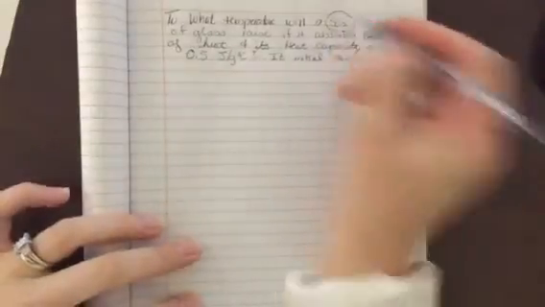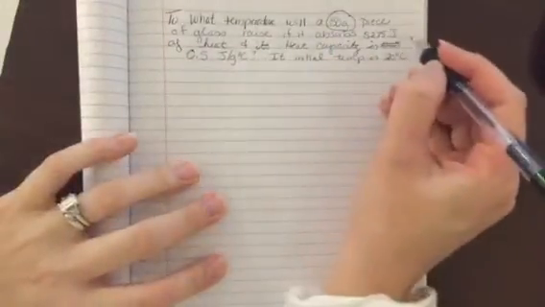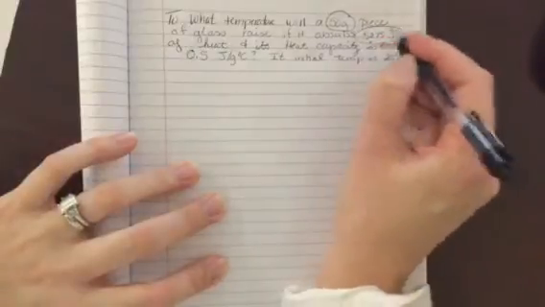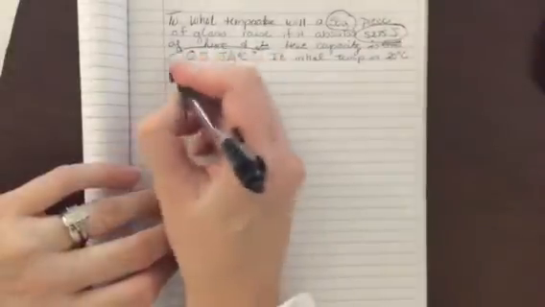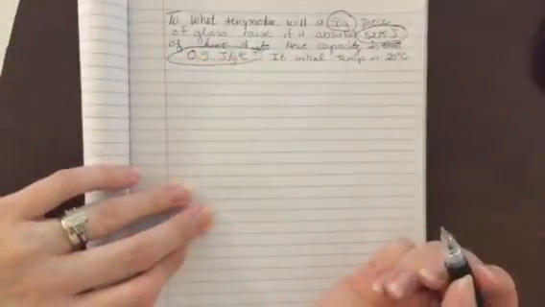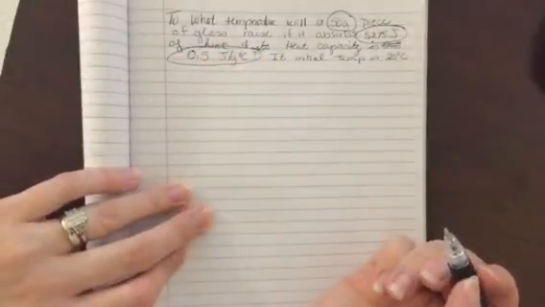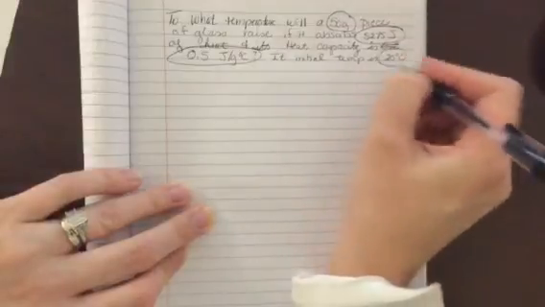To solve a specific heat problem, you'll first need to read the problem and identify your given information. The question reads, to what temperature will a 50 gram piece of glass raise if it absorbs 5,275 joules of heat and its heat capacity is 0.5 joules per gram degree Celsius? Its initial temperature is 20 degrees Celsius.